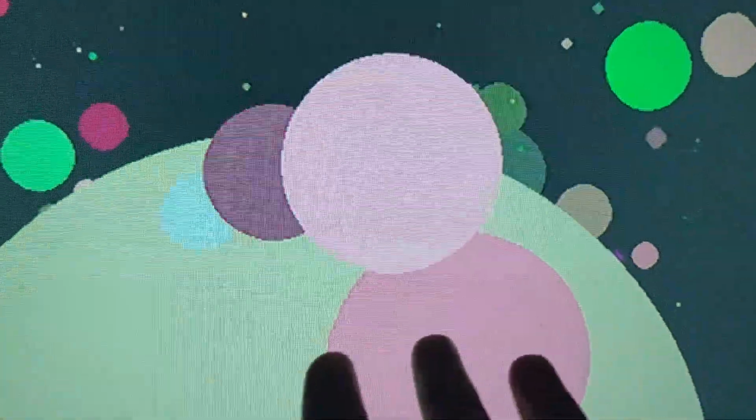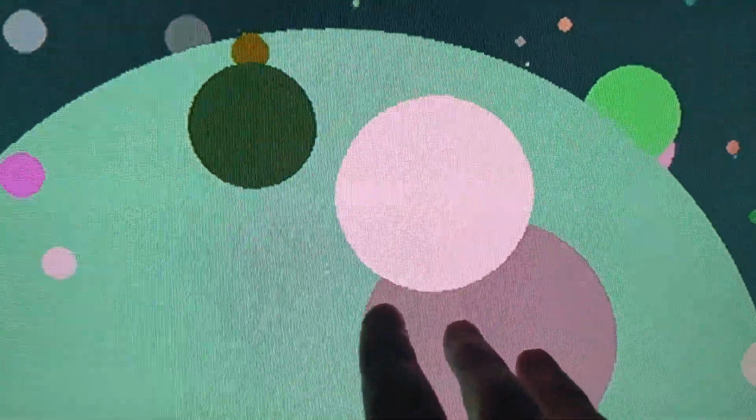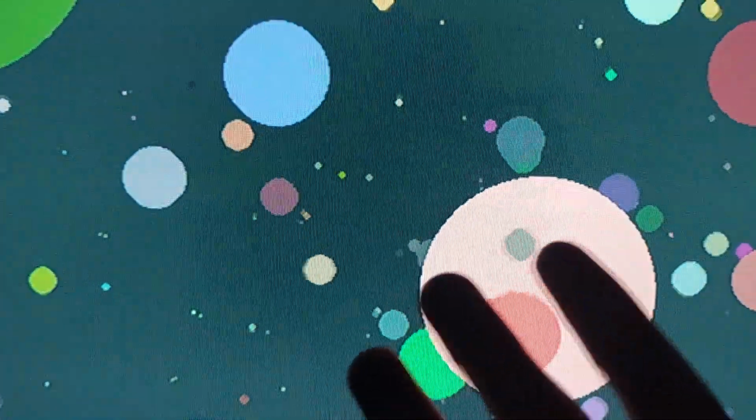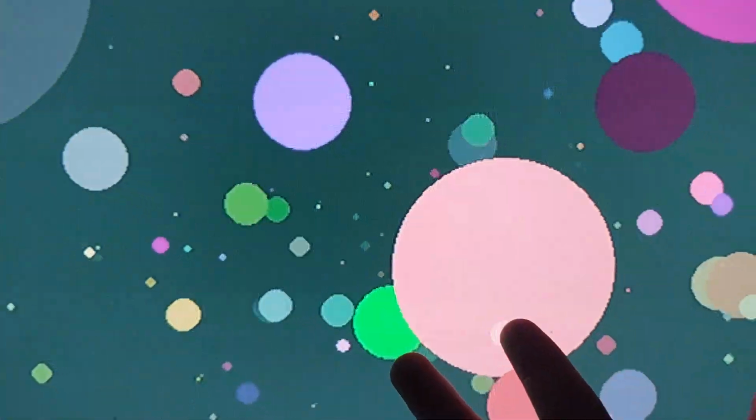See, this big old glob looks like it came out of nowhere. It was actually way back there, and then it just wrapped around, like in Pac-Man. And now, it looks like it disappeared, but it actually exploded.